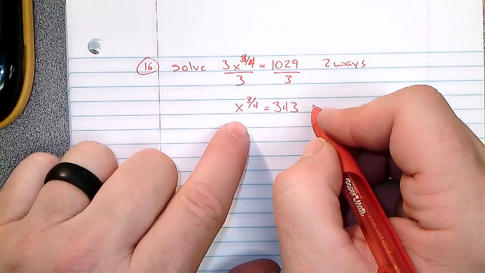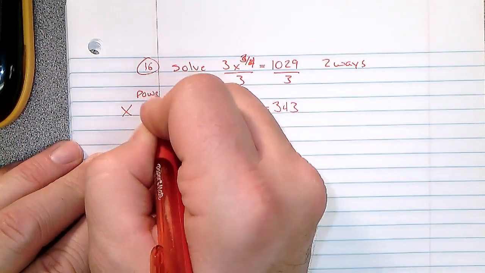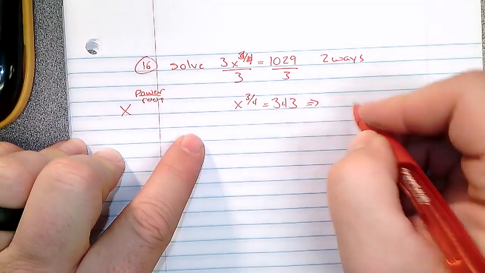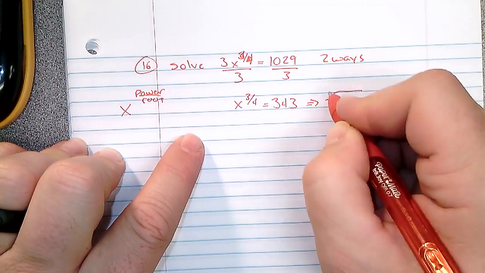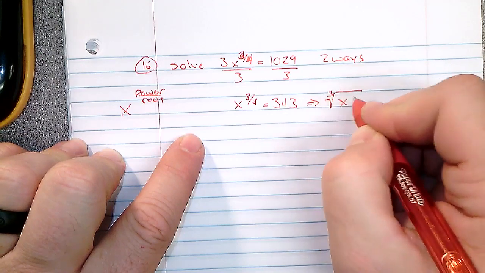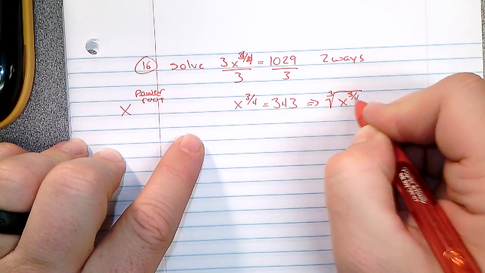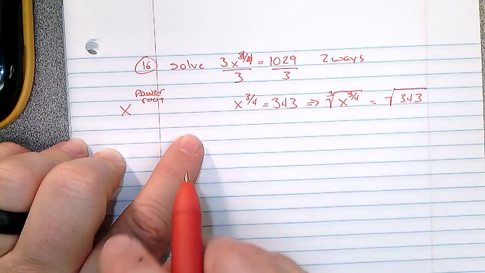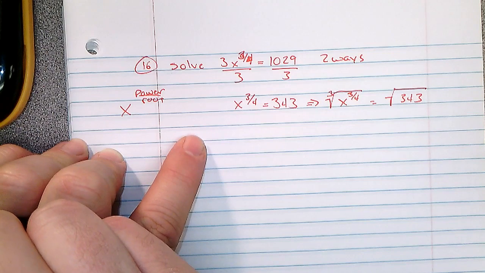And then from here, remember, this is x power over root. From here, we could take the cube root of both sides, which gives us the cube root of 343, which should be 7.